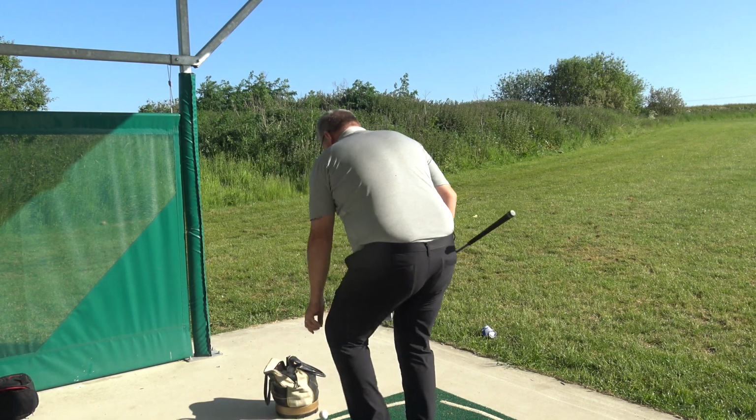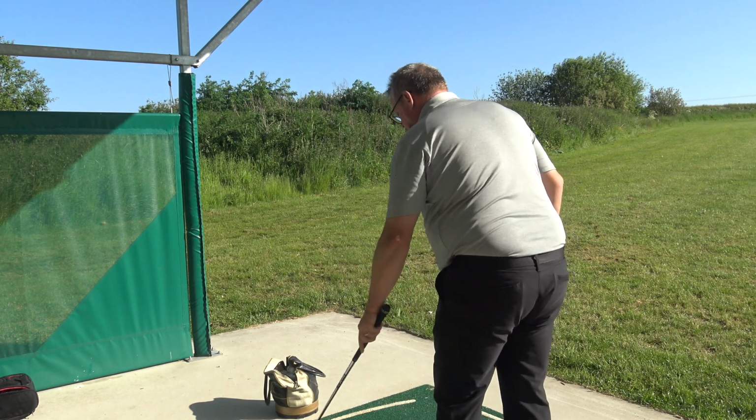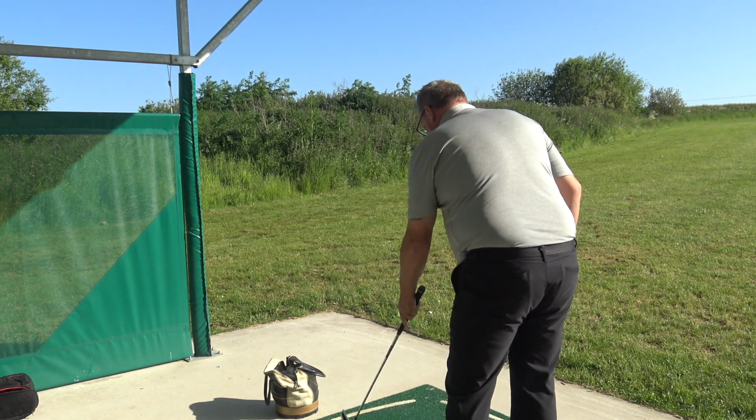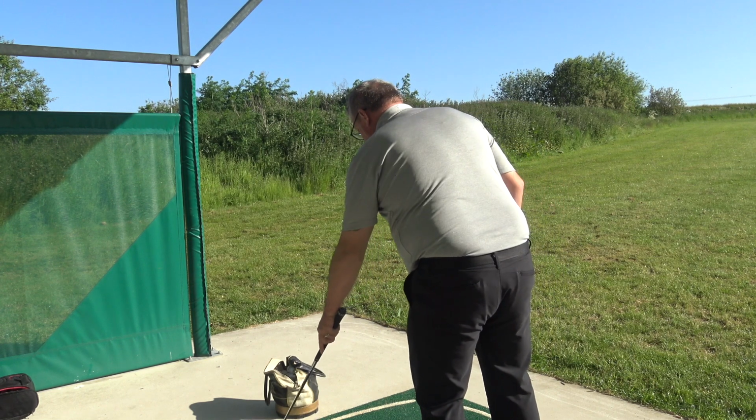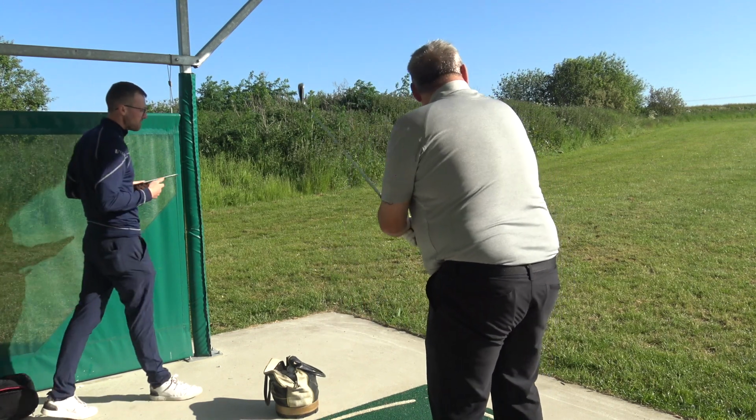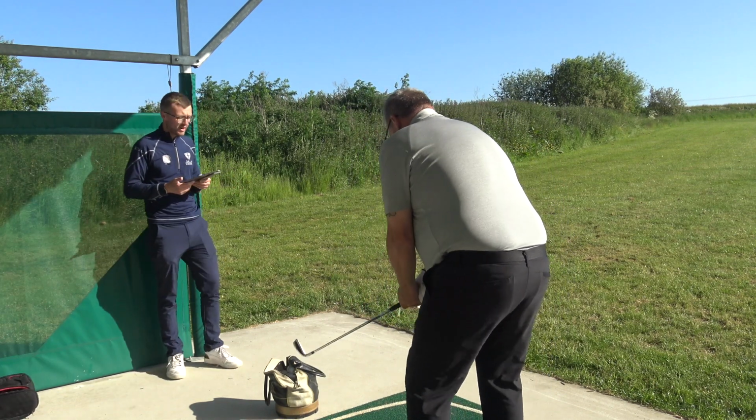Got a couple more just to look and observe the ball flight, look at the numbers and see why you hit this sort of carving shot that moves too much right to left for you.